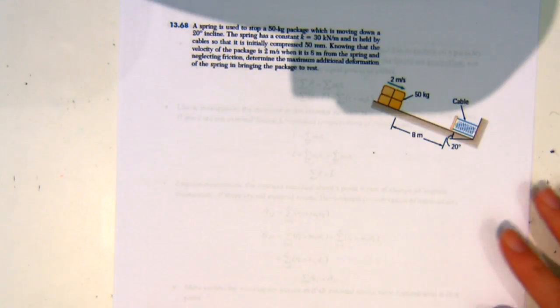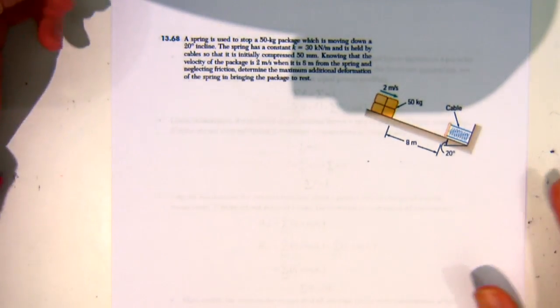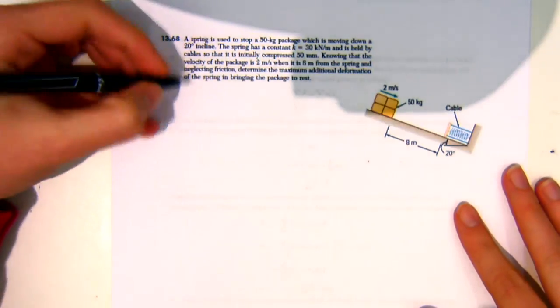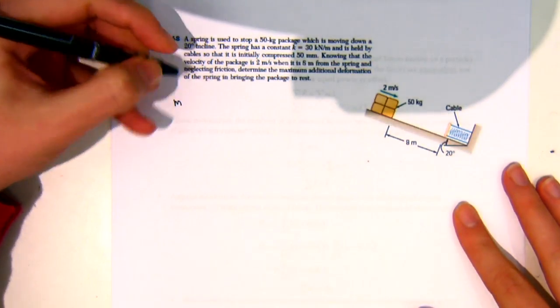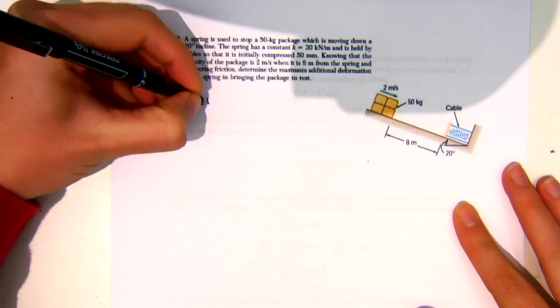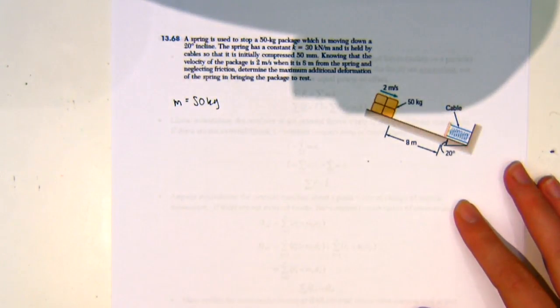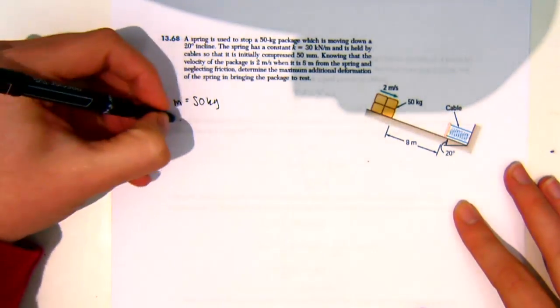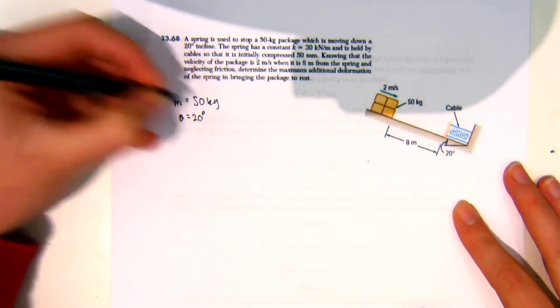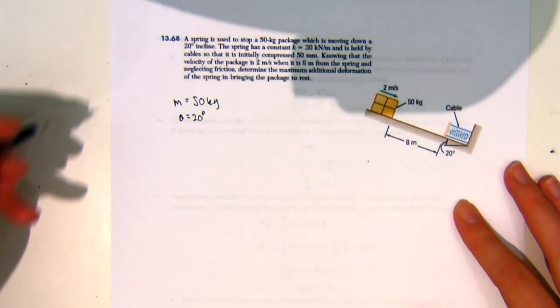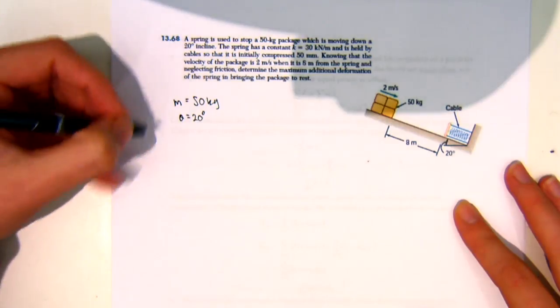All right. So I believe you guys had a quiz on this problem. I know it was a homework problem. I'm pretty sure it was also a quiz. So this is a good one to go over. So this says a spring is used to stop a 50 kilogram package. So we know the mass is equal to 50 kilograms. So the package is moving down a 20-degree incline. So theta is 20 degrees. The spring has a constant K of 30 kilonewtons per meter.